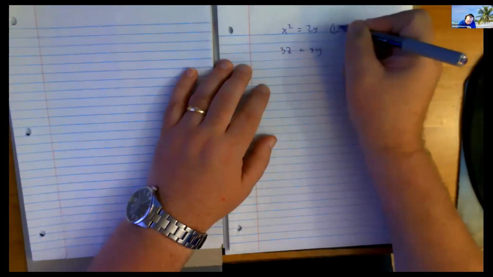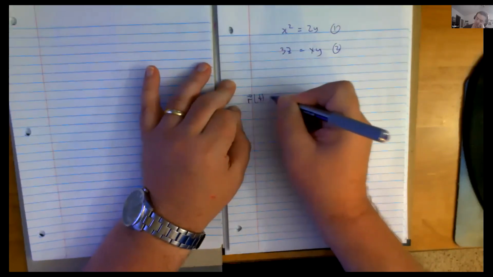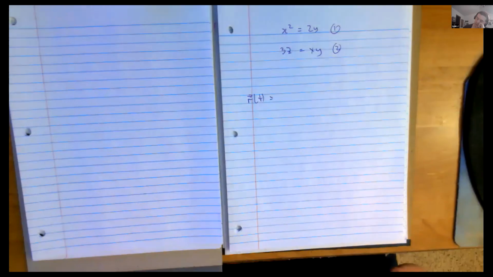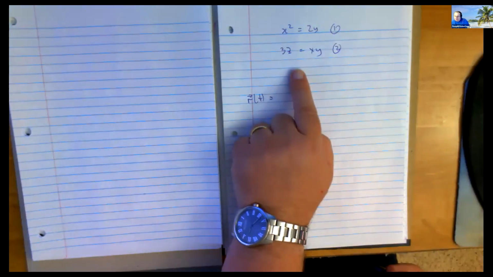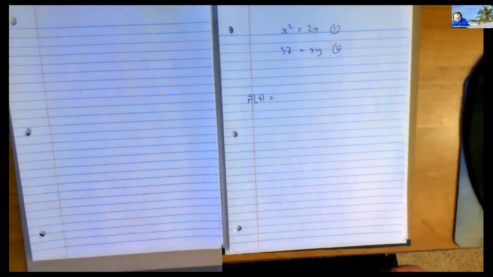And I'll call this equation 1 and I'll call this equation 2. So I have to generate the r(t) from scratch. That's what makes it a little bit different from the usual arc length question. Now, right at the beginning of today, didn't we do a question very similar to this? So which one of these two equations should I start with?